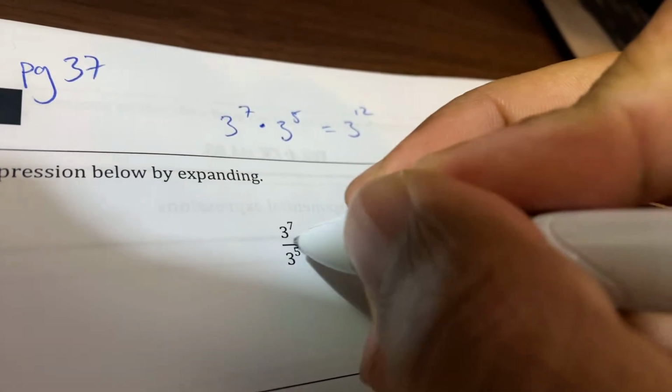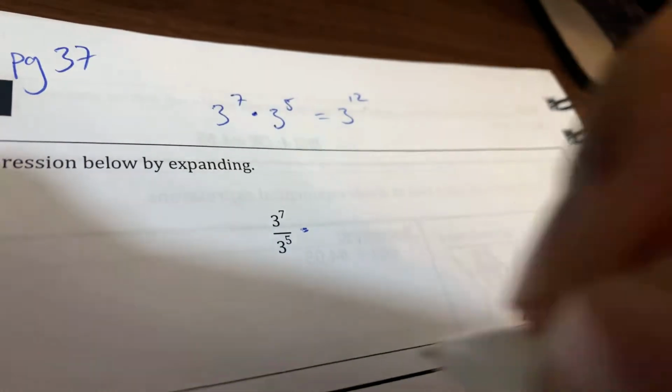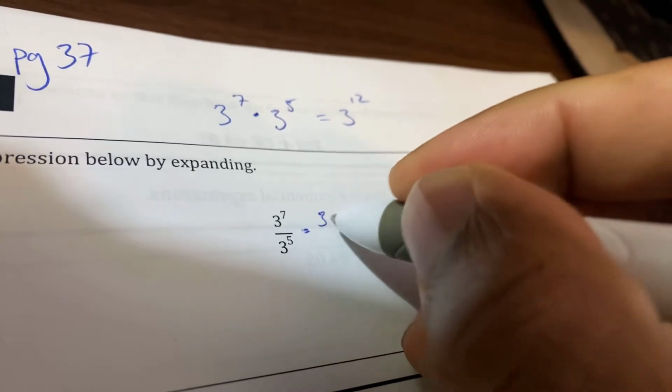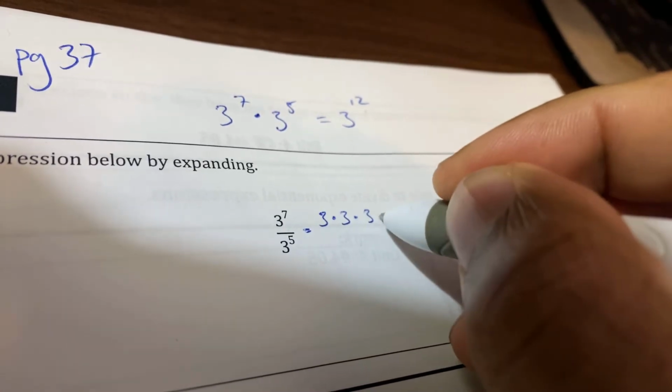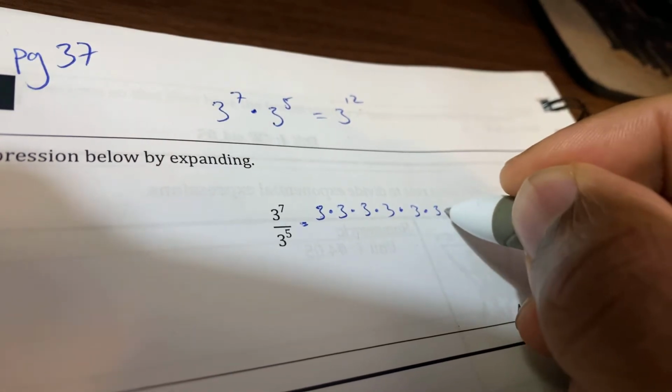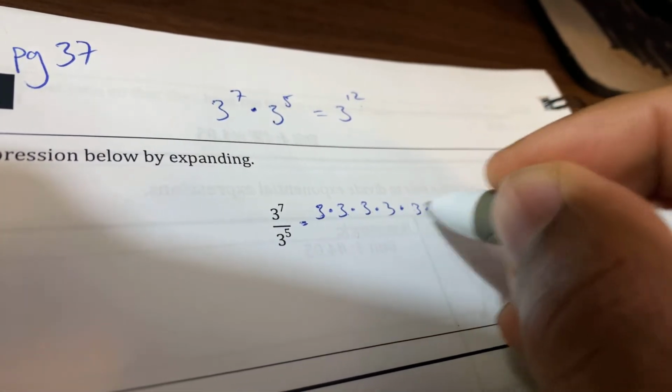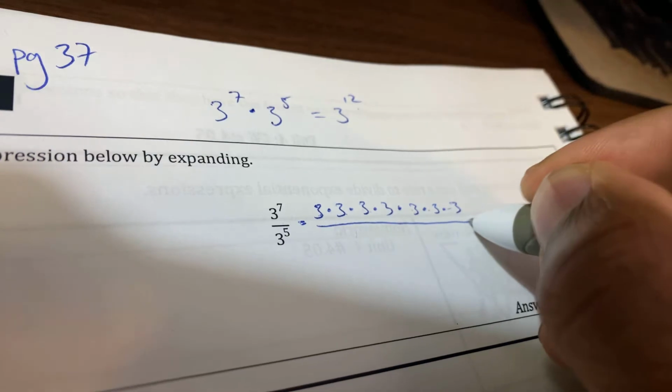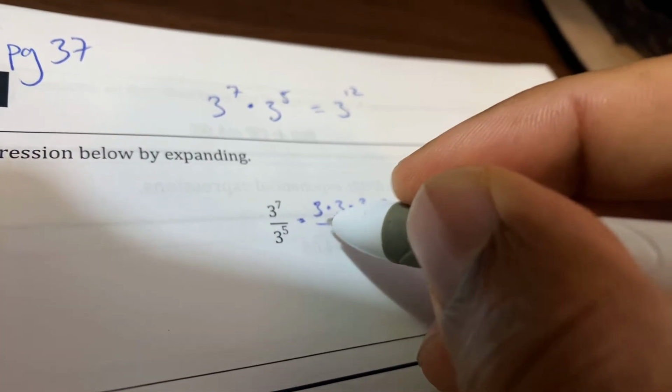Well, let's expand and take a look. Make sure you're taking the notes that I take. Let's expand the numerator first. It's going to be 3 times 3 times 3 times 3, that's 4, times 3 times 3 times 3, that's 7. Exponents are repeated multiplication.